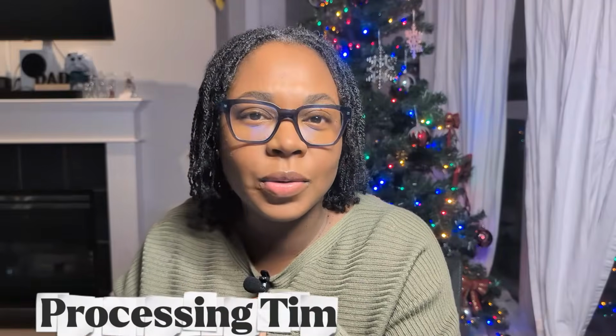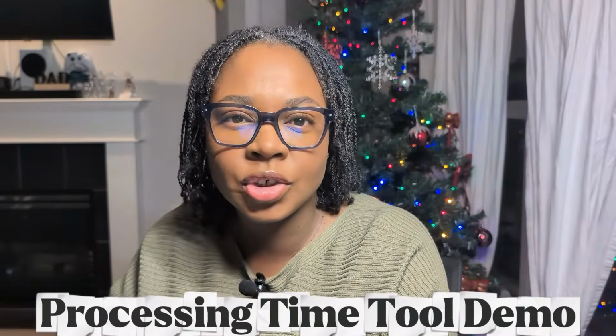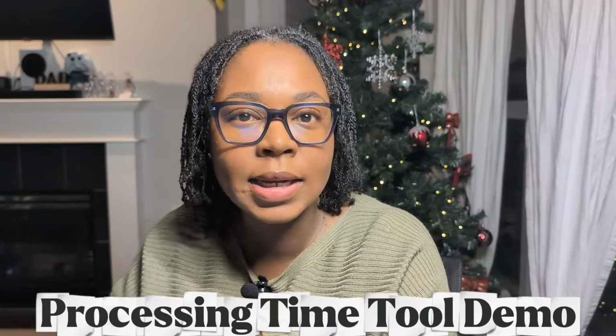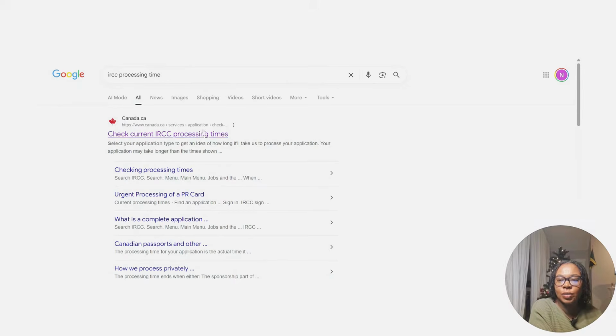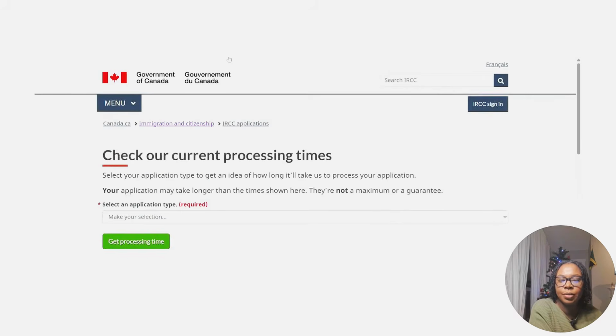So let us go into the demonstration of what the tool looks like, and we'll give some examples of various processing times. What I like to do is type in Google IRCC processing time, and then I click on the first option at the top here.